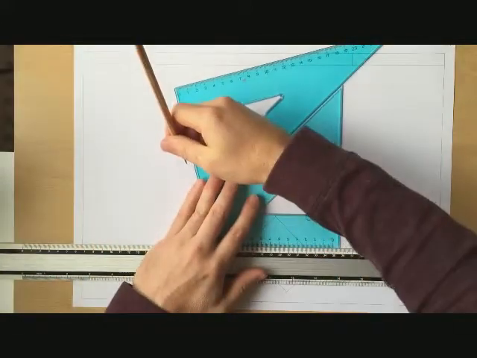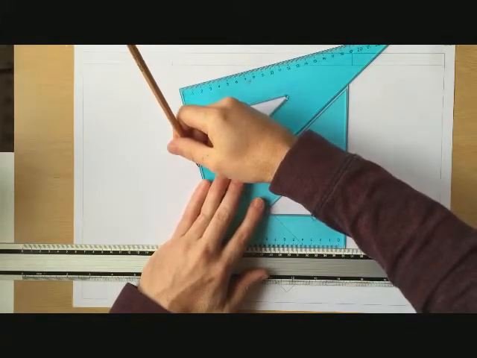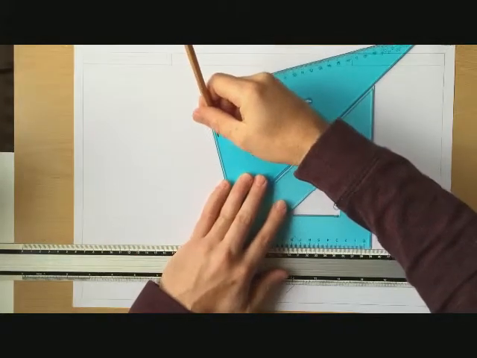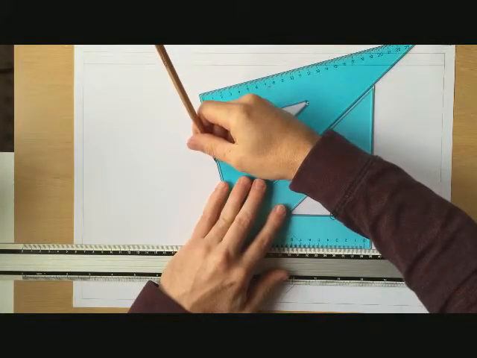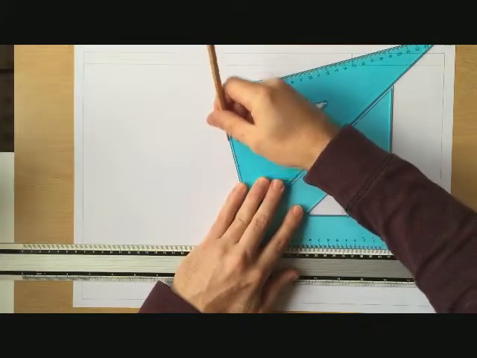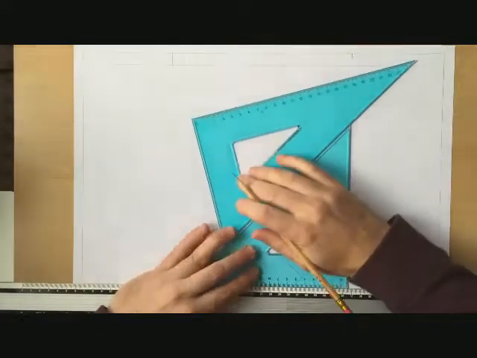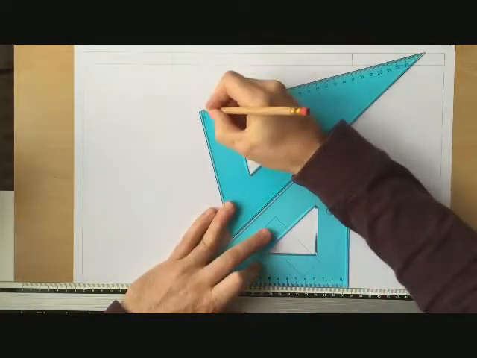So I'll just draw these lines for up, keep them light. And project across. So there's the apex.